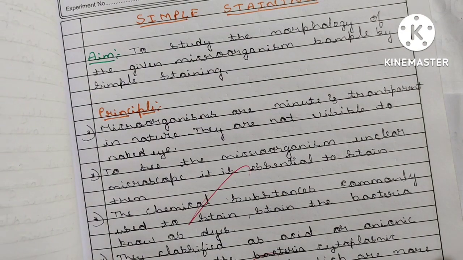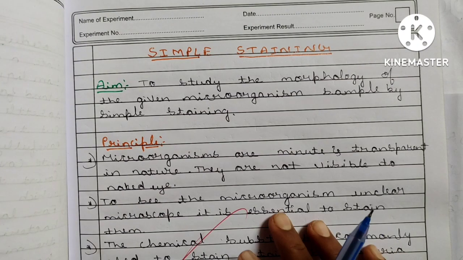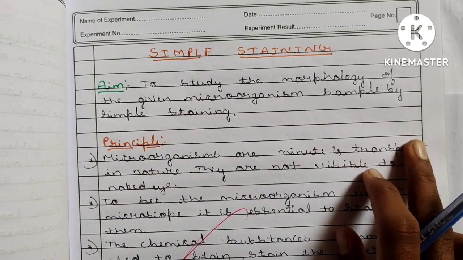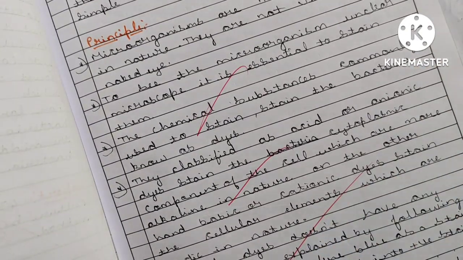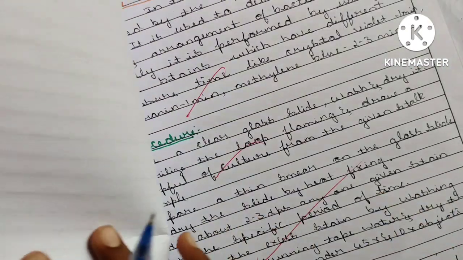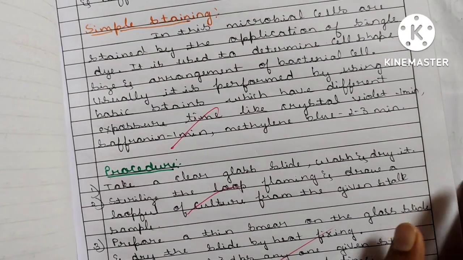Next, simple staining. Simple staining is also a major and sometimes a minor experiment. Here you have to write the aim they will give. Principle is mandatory for all, and in the synopsis you have to read all the principles. All the principles you have to cover for your microbiology practicals.